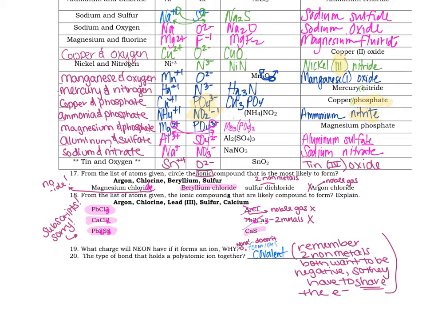Not only that, it's sulfur and chloride, which are 2 nonmetals. Definitely not right. And then our options between magnesium chlorine and beryllium chloride, if it's an ionic compound, remember it ends with IDE. So since magnesium chlorine says chlorine and not chloride, can't be that one.